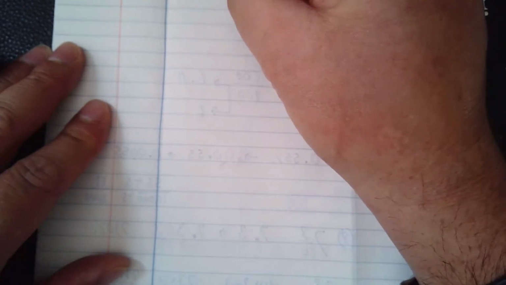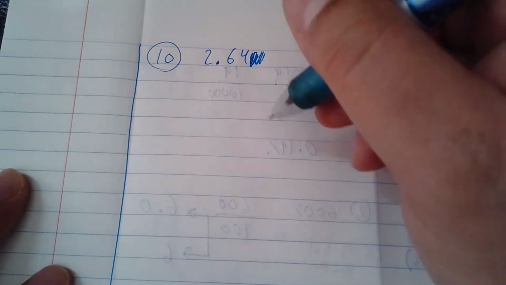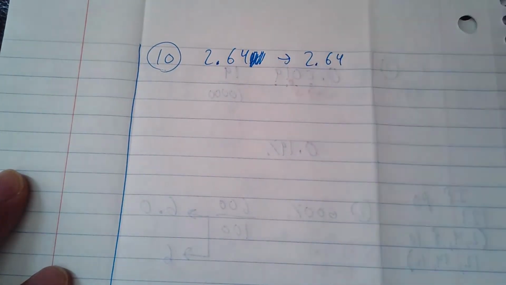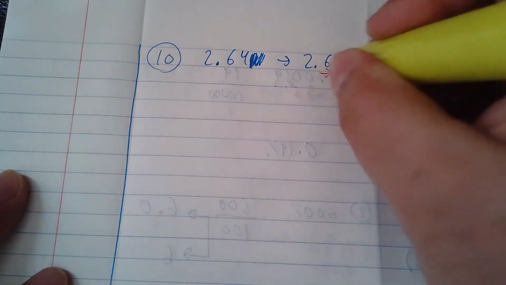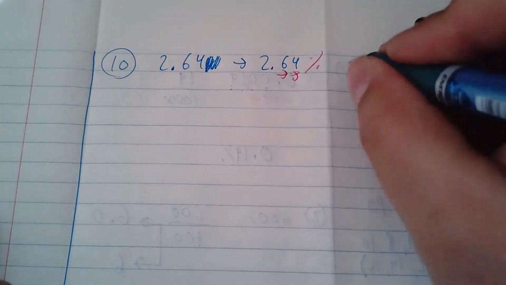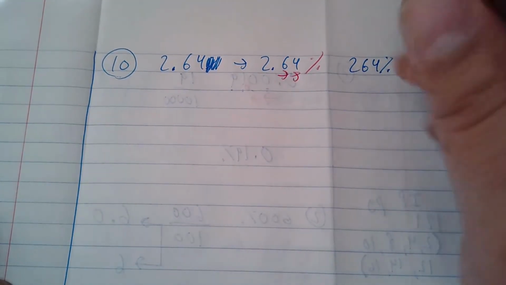Number 10 is next. We have 2.64. Change the decimal number to a percent. Oops. See what I did there? Oh, can't even see what I did. There it is. 2.64, change it to percent. Again, you move the decimal point to the right 2 spots. 1, 2, add the percent. Take out the decimal point. 264%.